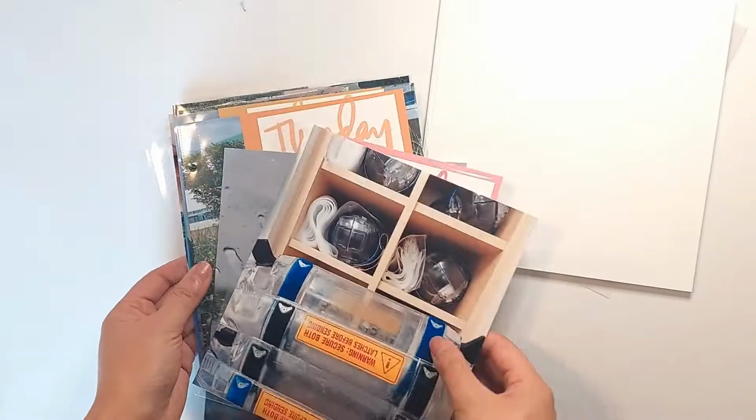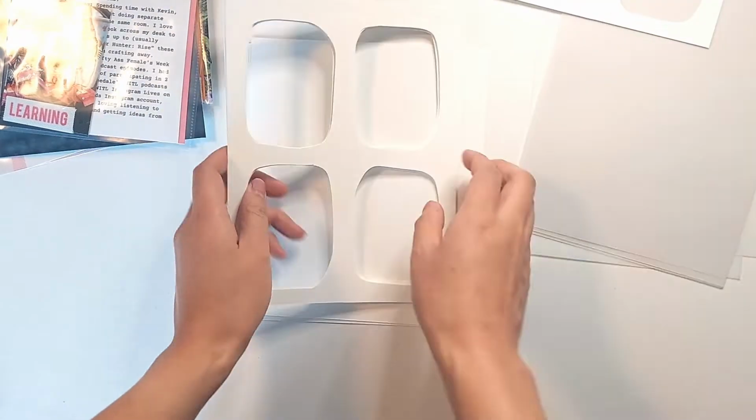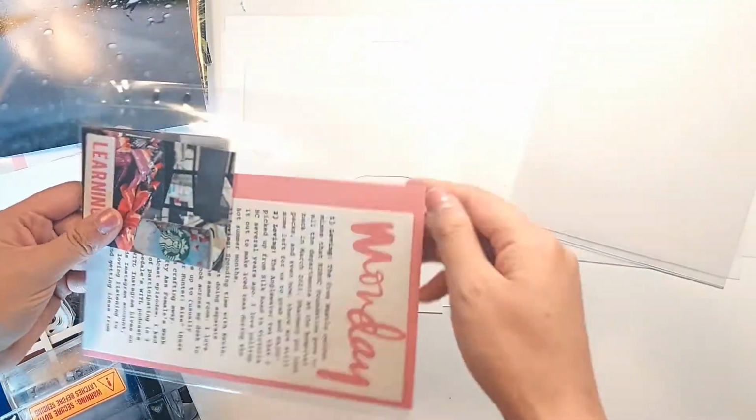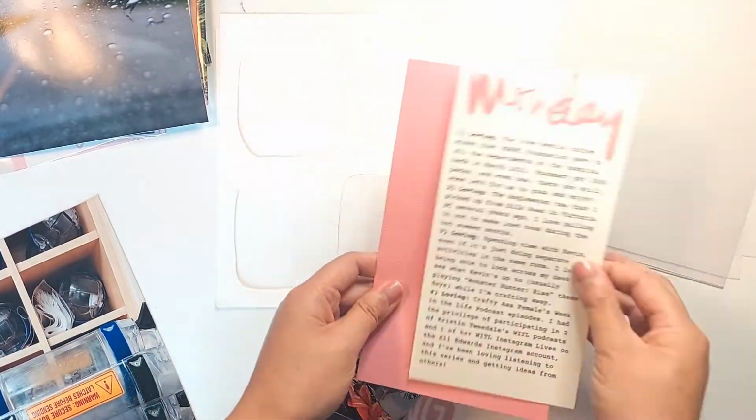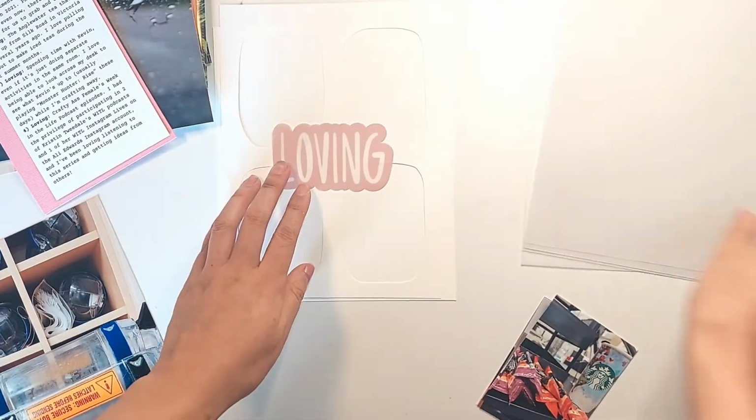So I'm just going to finish color editing all 7 of my days of the week 4x4 journaling cards, and then add some journaling onto the bottom with each of my prompts, and then print these out.